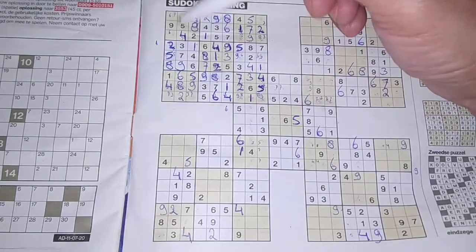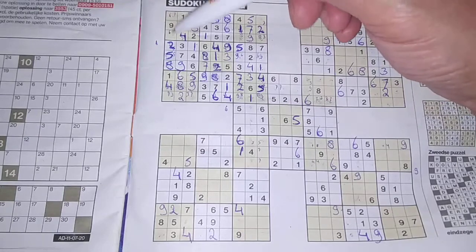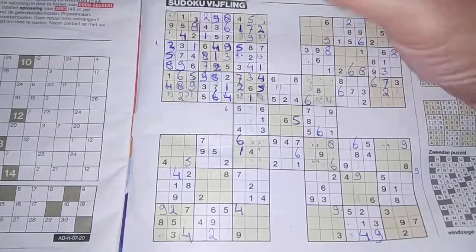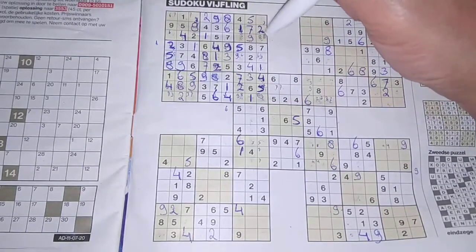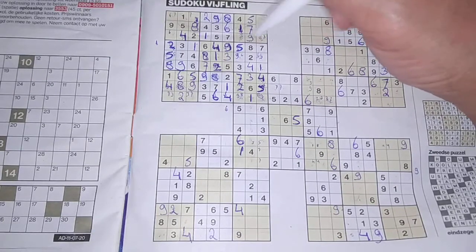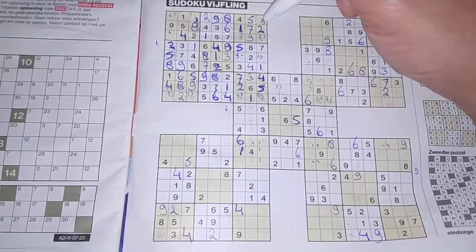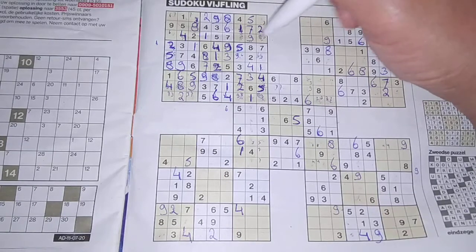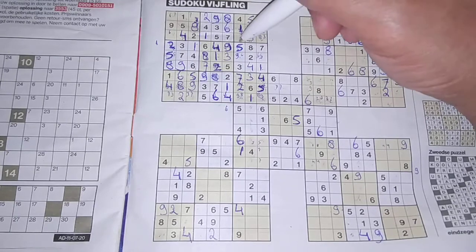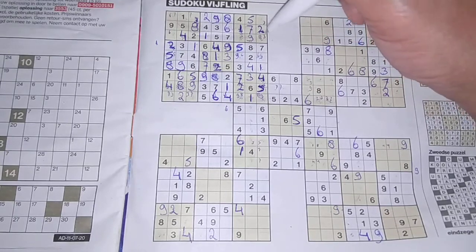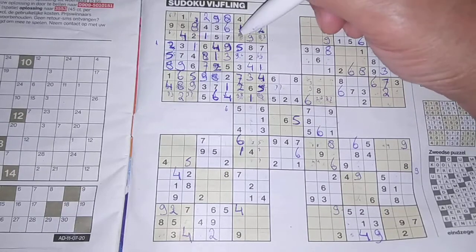The other 6, 7 and a 3. How about these 3 numbers? 3, 8. I need an 8 here. The 3. 8, 3 and the 6. I'm missing the 6. 6 could be everywhere. 6 could be here.